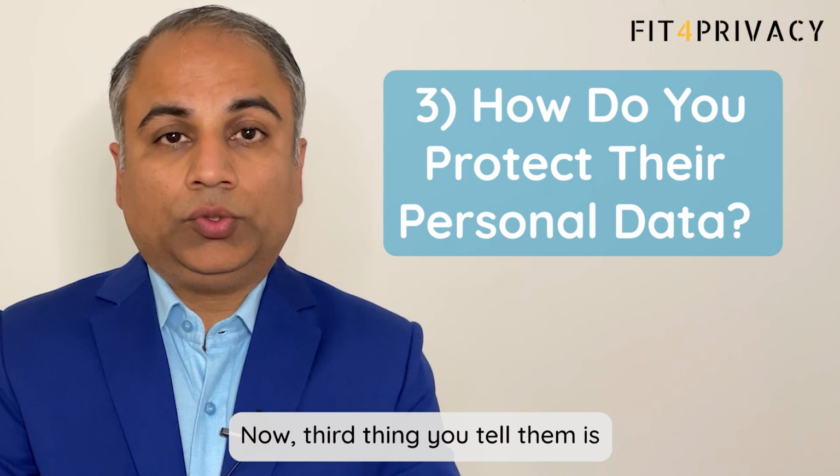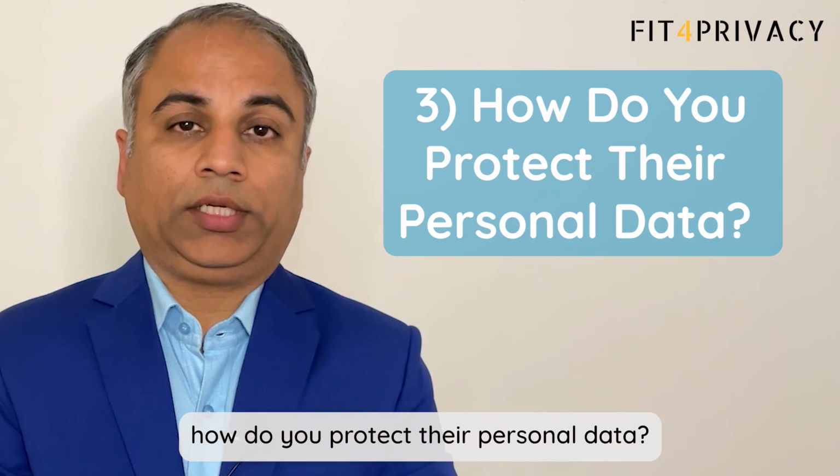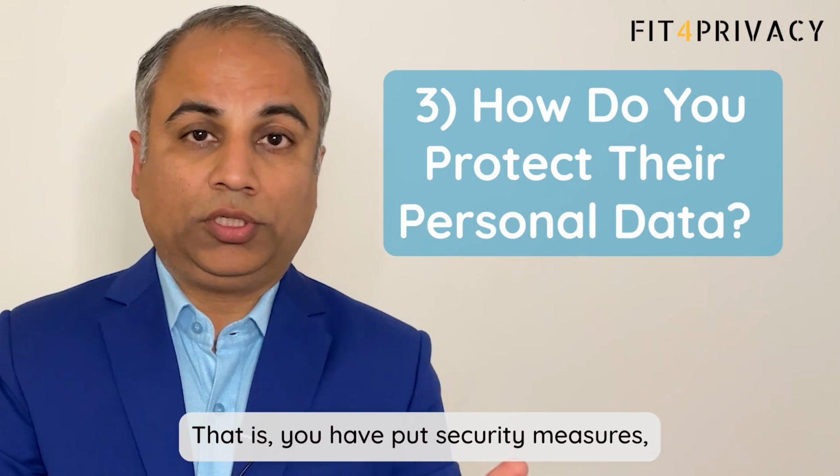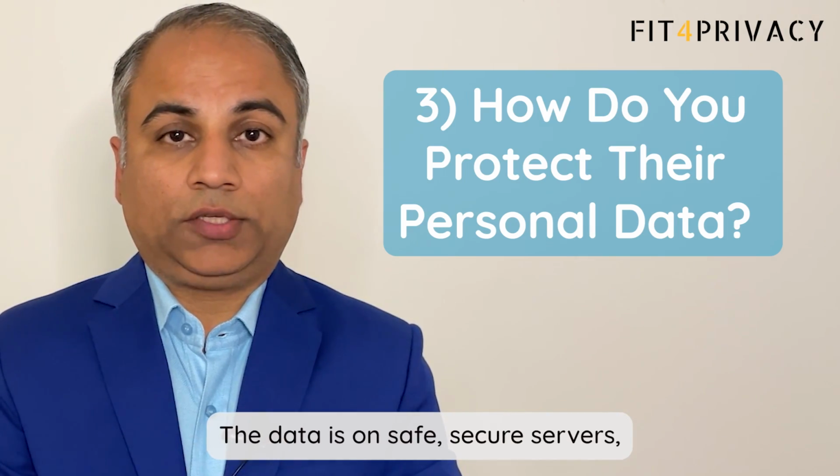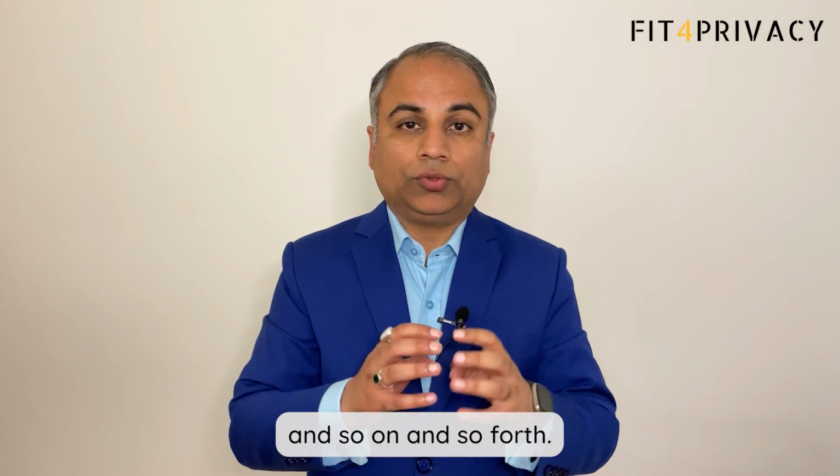Now, the third thing you tell them is how you protect their personal data. That is, you have put security measures, the data is on safe, secure servers, and so on and so forth.